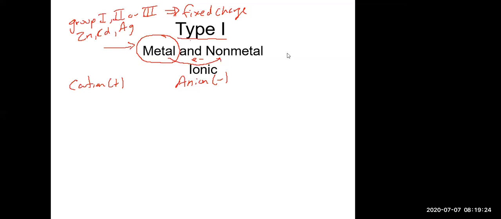And when we name these guys that are type 1, we essentially will use the whole name of the metal. And then the non-metal gets the IDE at the end of it. So we drop the last part and just put the IDE at the end of it.